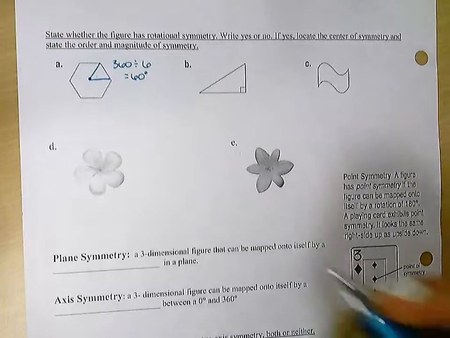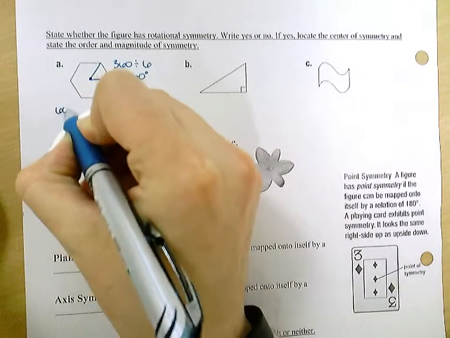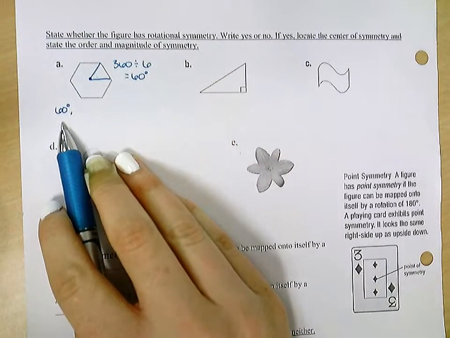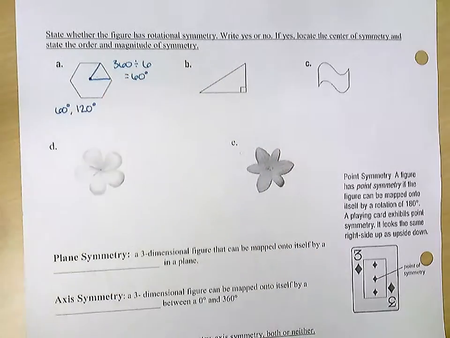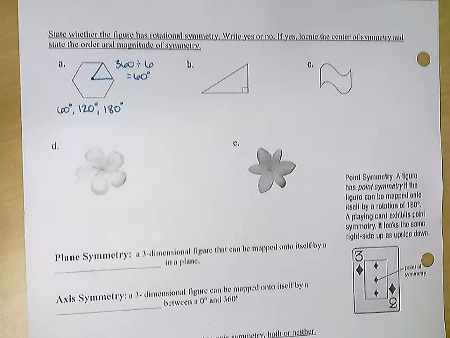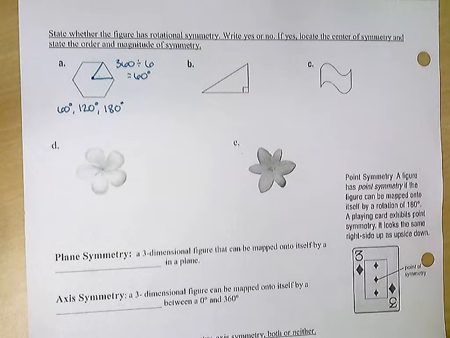So with this one, to find out our other degrees that it'll rotate through, we have to add 60 onto 60. So it can also rotate through 120 degrees. Add 60 onto that, and 180 degrees, right? I could split it right down the middle. Okay, rotate through 180.